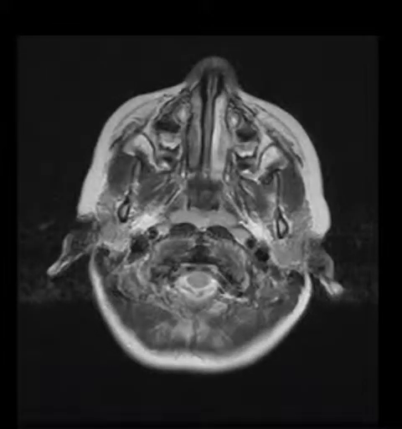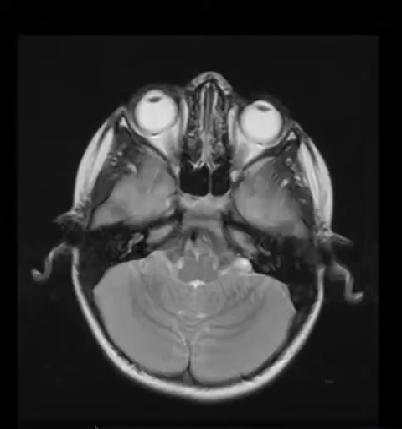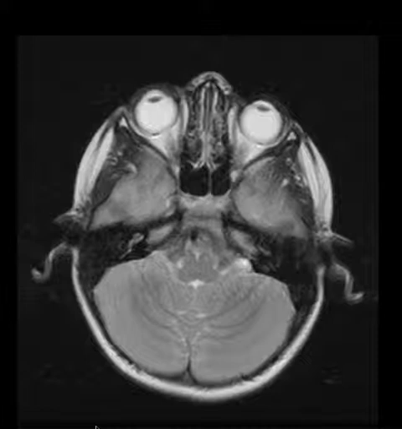Now we're going to scroll superiorly. At this image, I'm going to outline the cerebellum for you. This is the cerebellum. This is the right cerebellar hemisphere, the left cerebellar hemisphere, vermis.